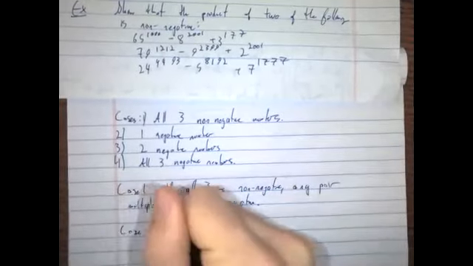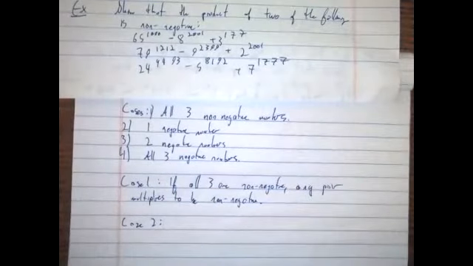Case 2, if there's 1 negative number, well, non-negative means that it could be 0. So technically the 3 options are positive, 0, or negative, and I'm lumping in 0 with the positives. We still have this nice property that a non-negative number times a non-negative number remains non-negative, because 0 times 0 is 0, and 0 times a positive number is also 0.